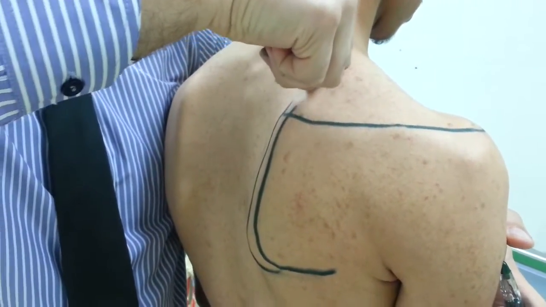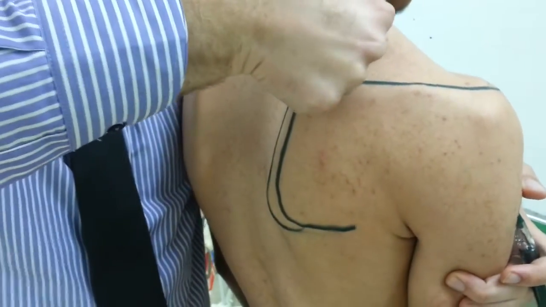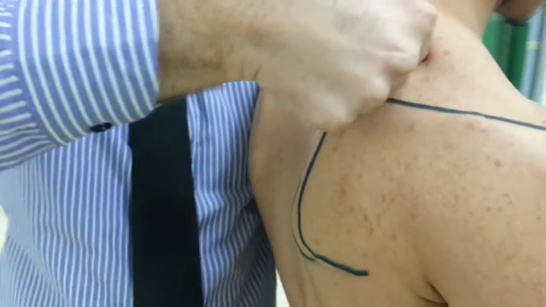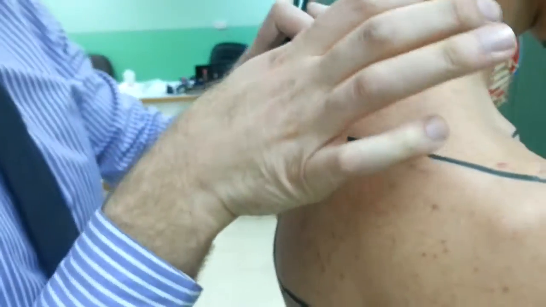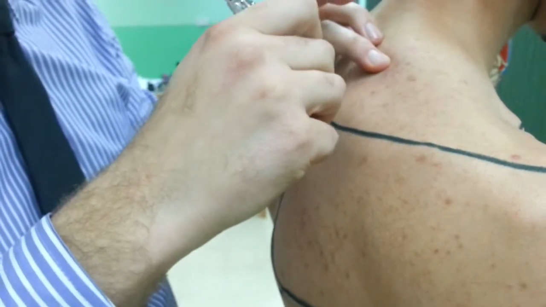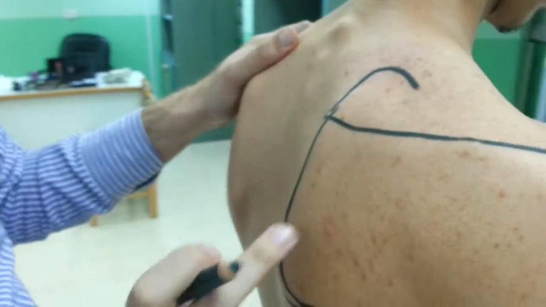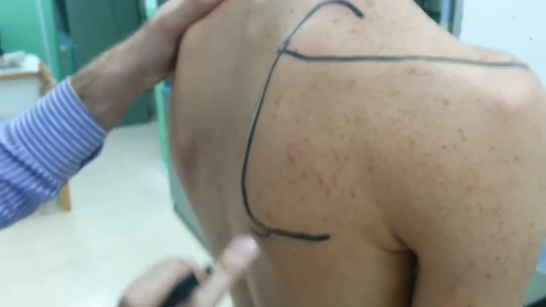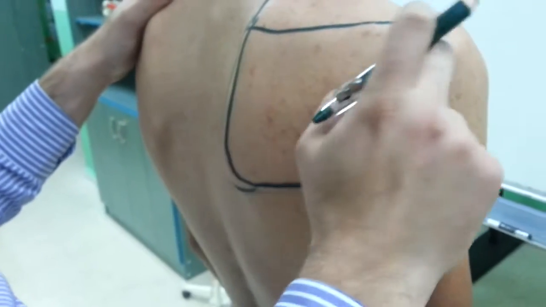If we curve our thumb, we can feel the superior angle of the scapula. Okay, so let's draw it. So we have here the scapula, inferior angle, medial border, superior angle, and lateral border, the spine, the acromion, and the clavicle.